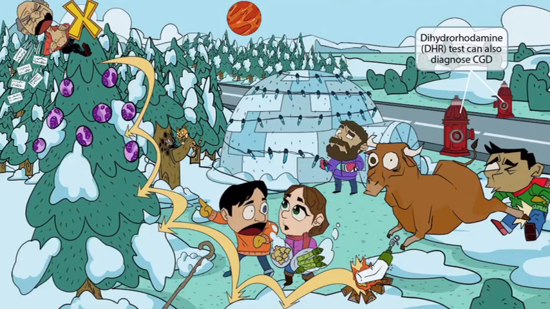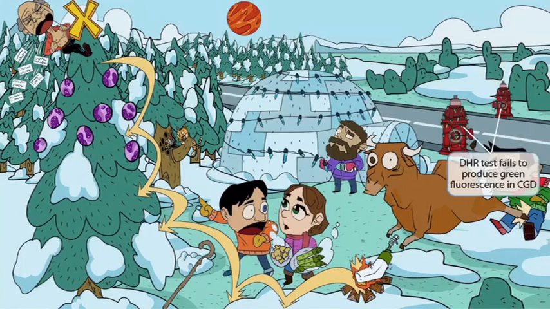Anyways, having 2 hydrants so close together on the road represents dihydrant road, or dihydrorhodamine, which stands for the dihydrorhodamine test. This is another test used to diagnose patients with CGD. And as you can see, there are green Christmas lights wrapped around both hydrants. This represents the green color that should appear with patients with normal functioning NADPH oxidase. But as you can see, those green lights aren't working, and some of them are broken, just like with the blue igloo lights. Anyways, this should help you remember that chronic granulomatous disease fails to produce the normal green fluorescence expected with the dihydrorhodamine test.